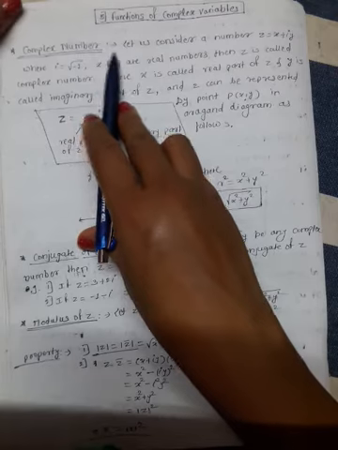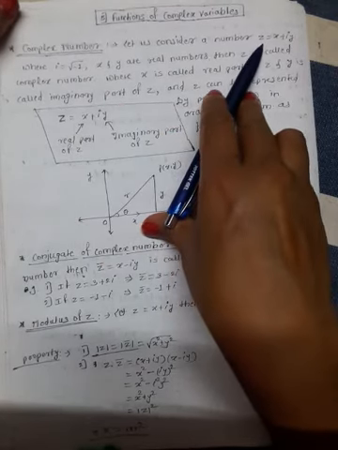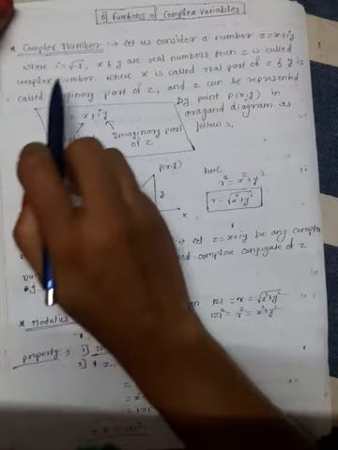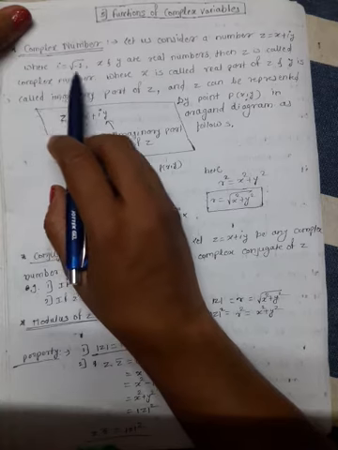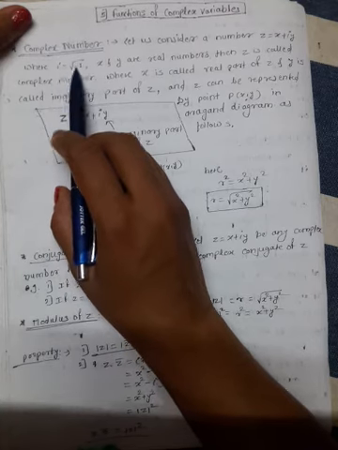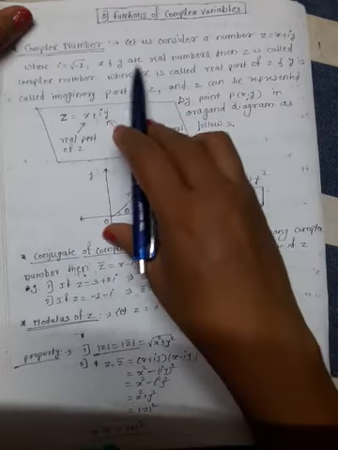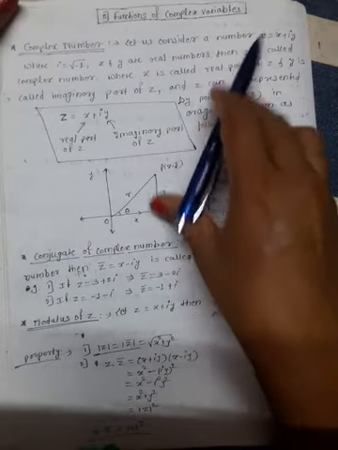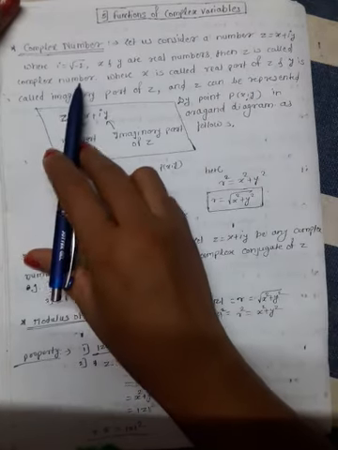The complex number can be represented in the form z = x + iy, where i is the basic complex number, that is i = √-1 or i² = -1, and x and y are real numbers. Such a number z = x + iy is called a complex number.